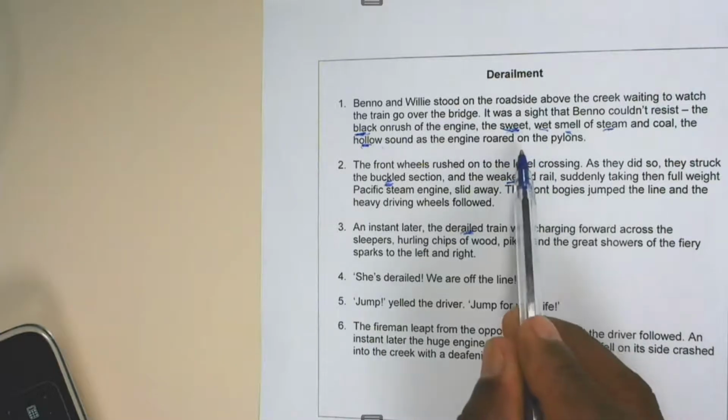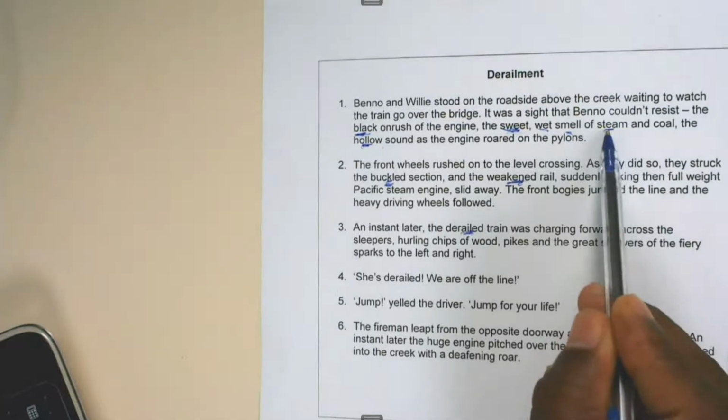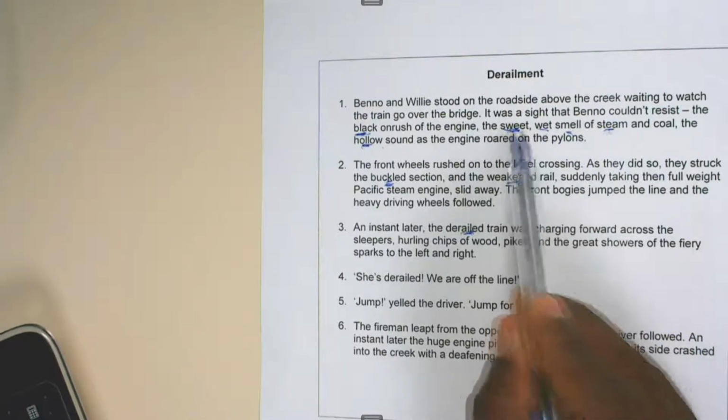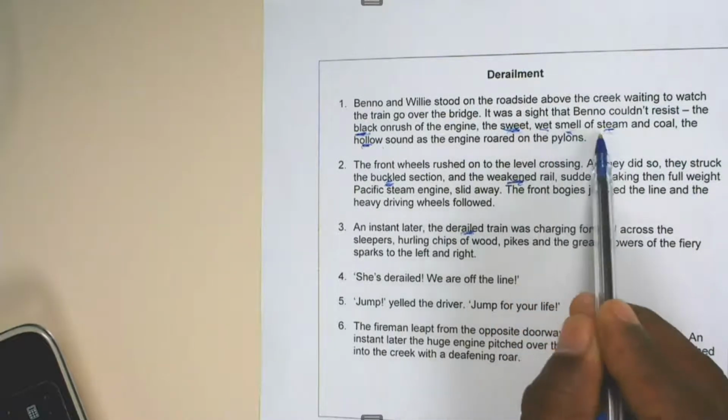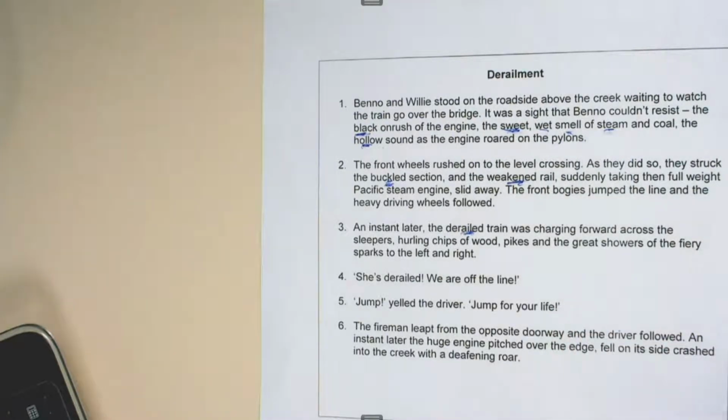Now, the sweet, wet smell of steam is a noun. These words tell us more about steam. Which word did I underline again? Okay, I spoke about derailed.